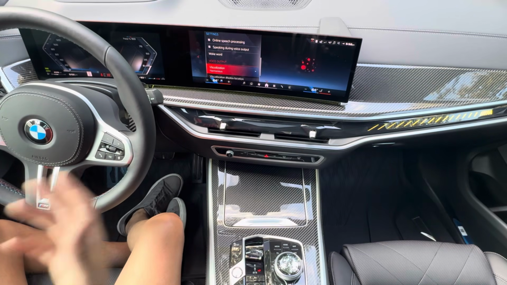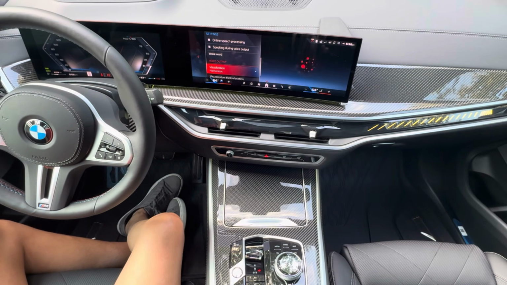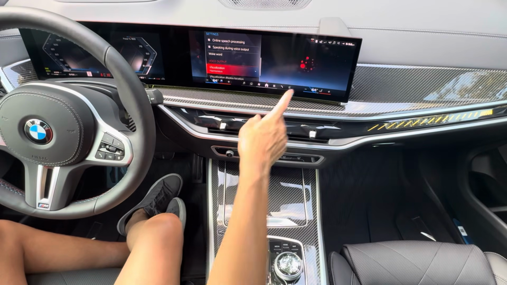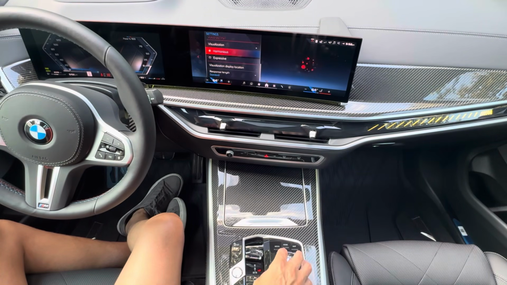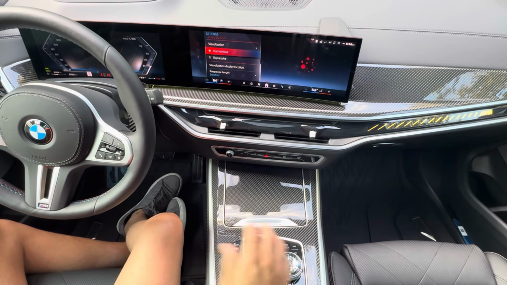So here is the visual representation that the assistant is listening, and you can kind of see this moving around. So you have harmonious and then you have expressive. In a certain way it's kind of weird because it literally has eyes. So anyway, choose whichever one you want it to be and it'll just pop right up.